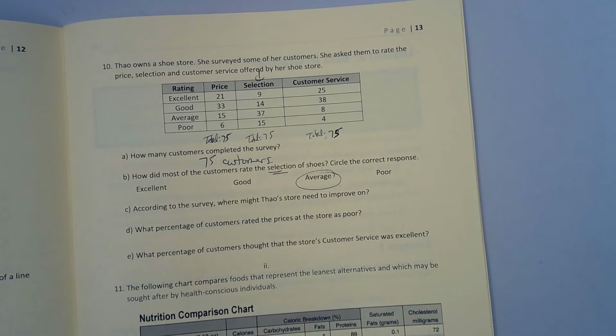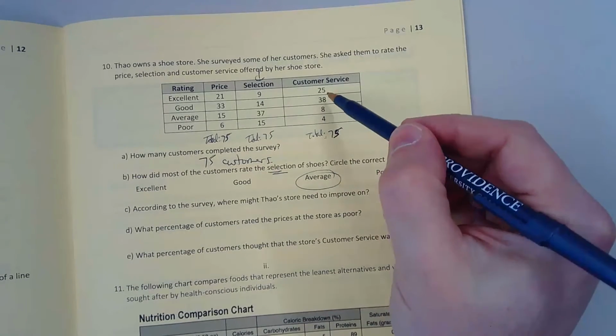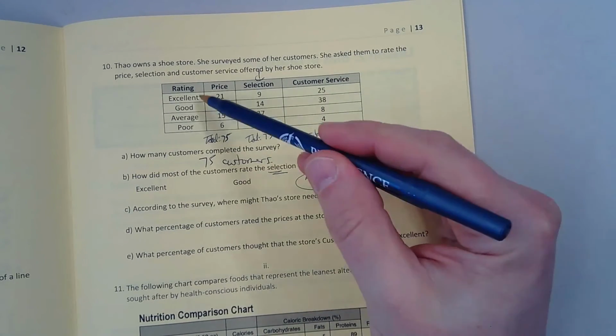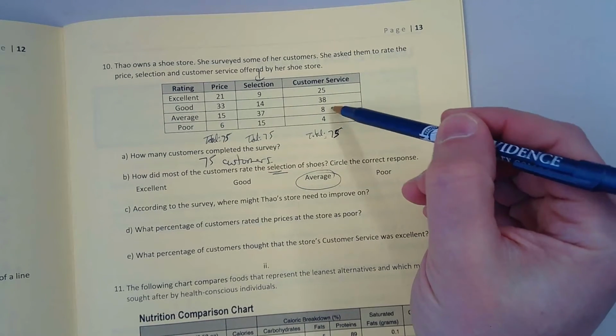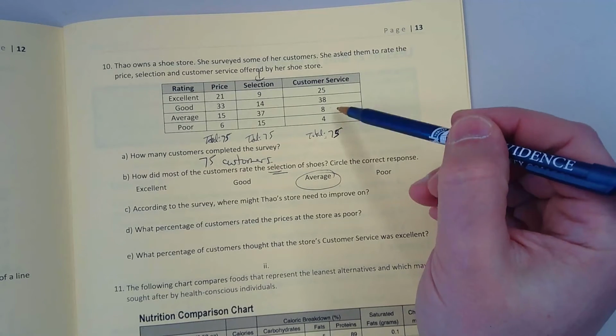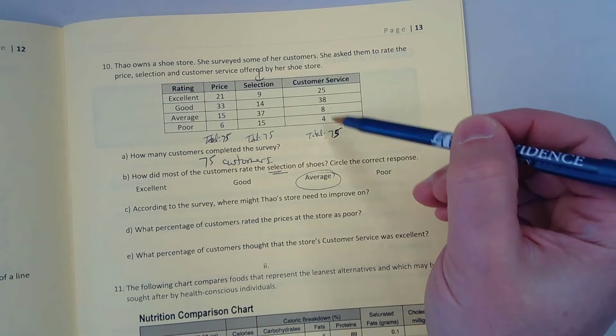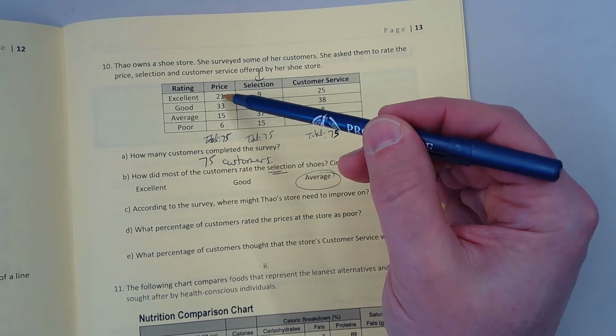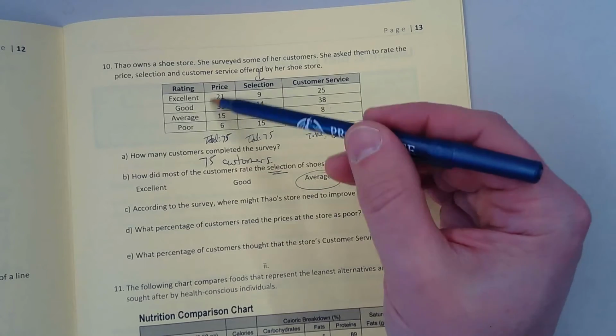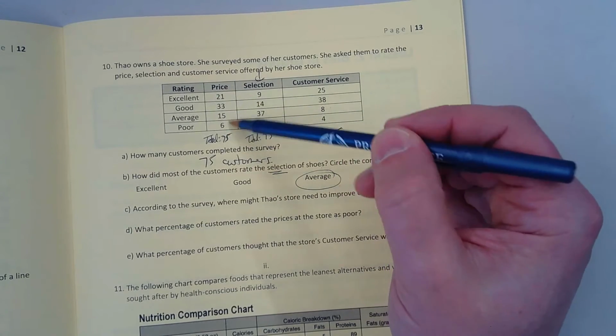According to the survey, where might Tao's store need to improve on? Customer service. So if I'm looking at customer service, 25 people ranked it excellent, 38 people ranked it good, and not too many people ranked it average or poor. So that tells me the customer service is pretty decent. Right. How about prices? 21, so like 54 people ranked excellent to good for prices, and not that many down here.